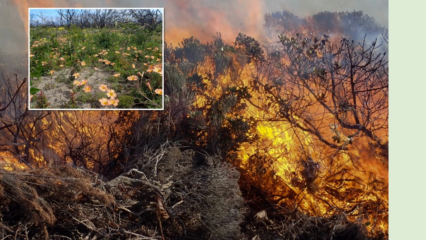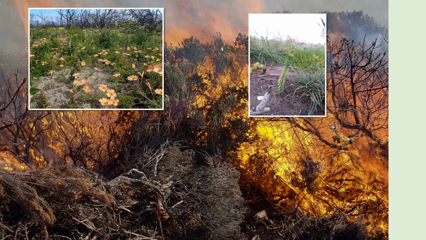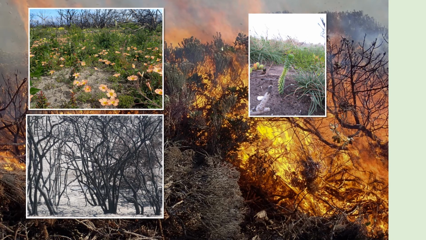These are the so-called fire ephemerals. They're often very showy, beautiful plants, and they disappear as the vegetation matures and then pop back again after a fire. Fire is also important for stimulating the germination of many of the Fynbos shrubs which are killed by fire. These seeds, which are stored in the soil, are stimulated to germinate by smoke or the heat of the fire, or both. A good example here is the garlic buchu. You can see the little seedling emerging in the post-fire environment.